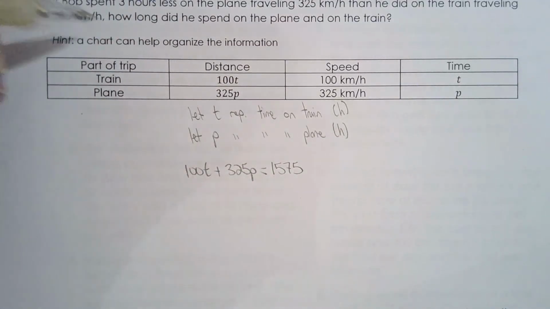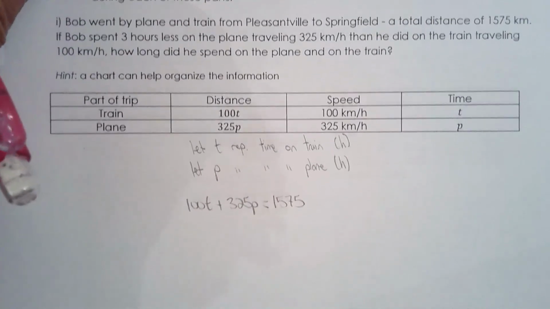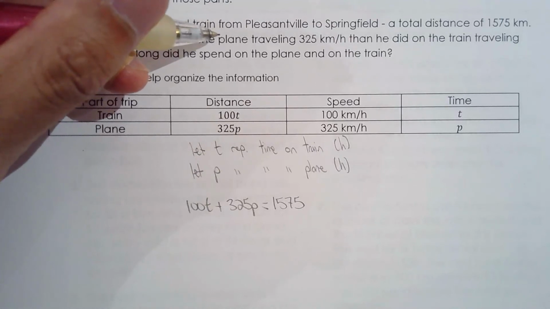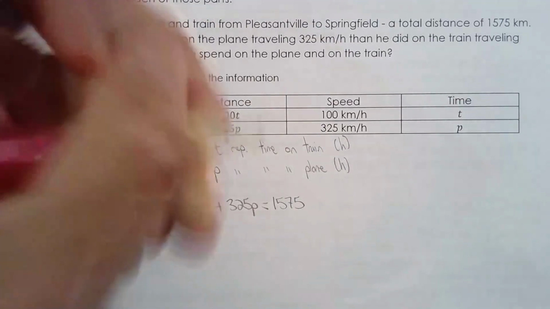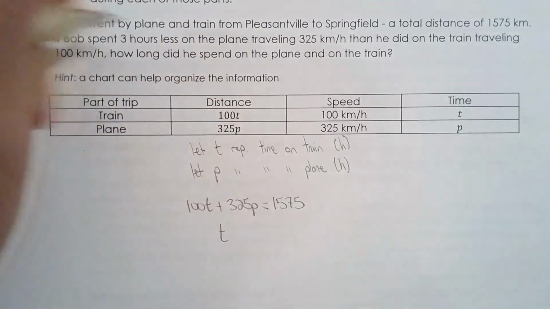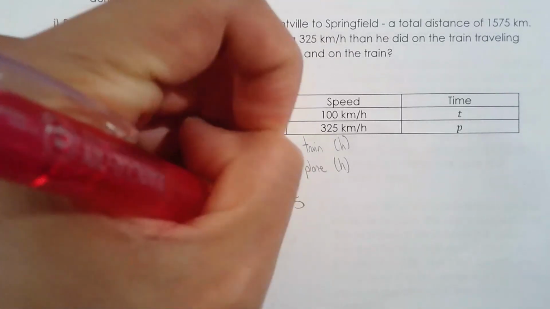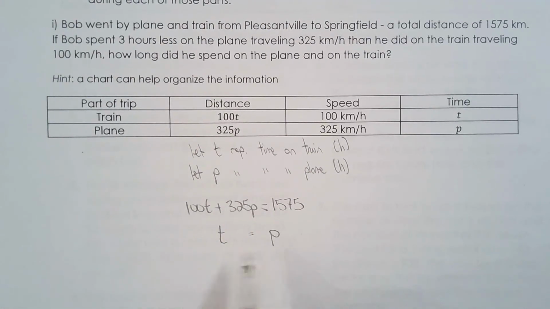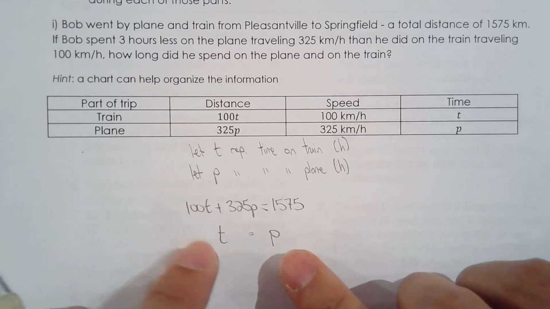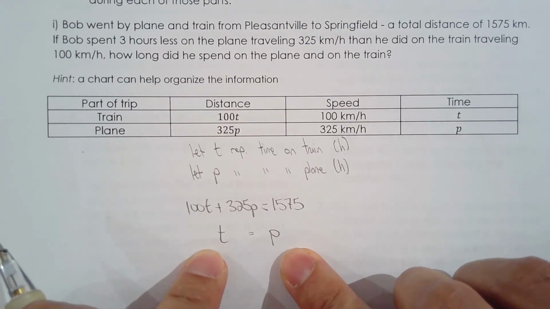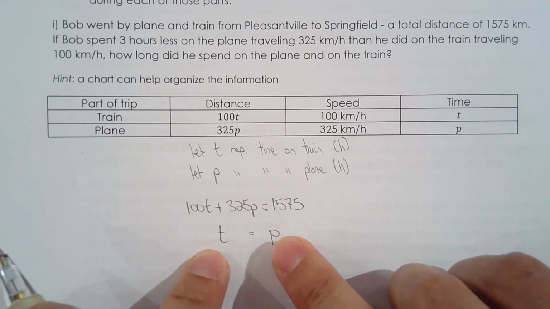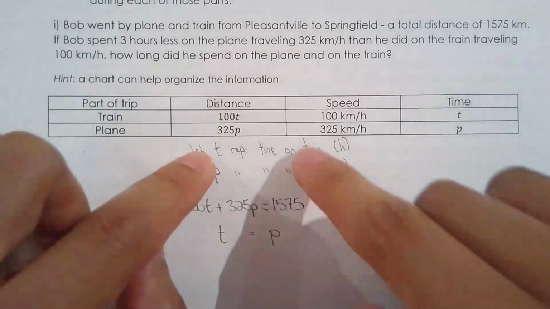The next equation is coming from the fact that Bob spent 3 hours less on the plane than on the train. This is what I like to do, because students usually have a hard time with this. I build an equation which is wrong, but we'll fix it. So T equals P. This would mean that the time on the train is equal to the time on the plane. But that's not the case. If Bob spent 3 hours less on the plane, then this number here is lesser.